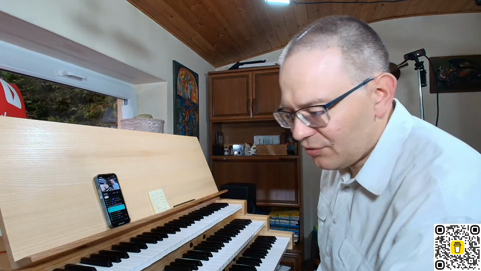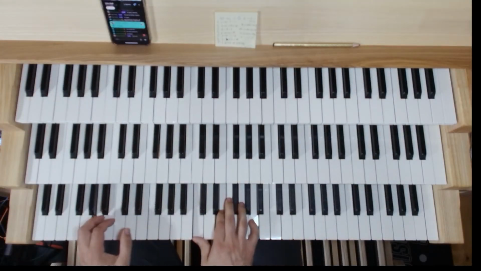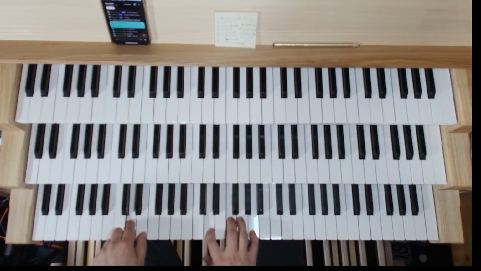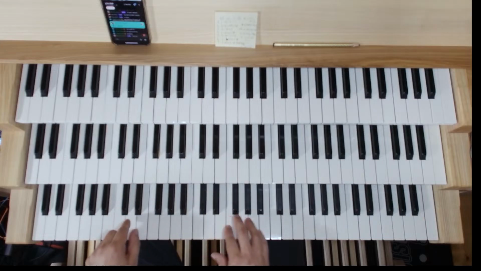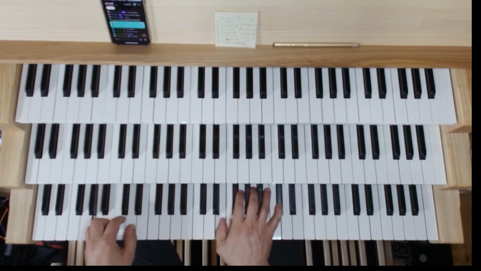So let me show you how it's done in 3 versions in A minor. So 1 5 6 5 of 4, 4, 2 6 5, major 1. It's a borrowed chord from the major key, from A major.